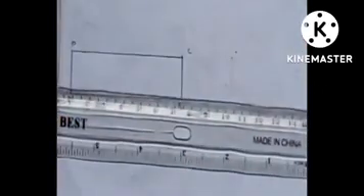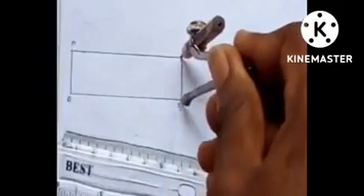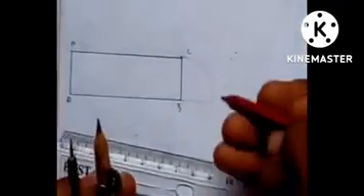Now, with center B and radius BC, draw an arc to touch AB extended at E. So center B and radius BC. So you can see our radius is now BC. I'll draw an arc to touch AB extended at E. So now this is our new point E.